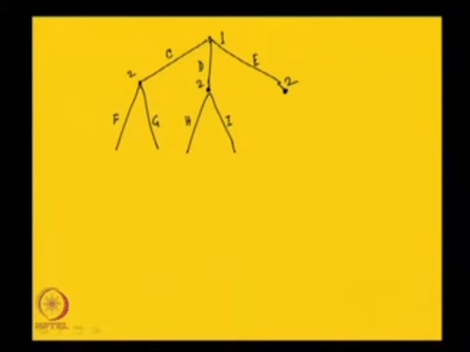If he chooses D, again player 2 has two options, H and I, and if he plays E, again player 2 has two options, J and K. So, there the game ends, there is no other action by any other player. And these are the payoffs.